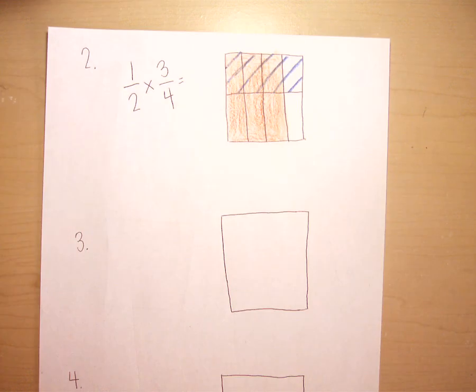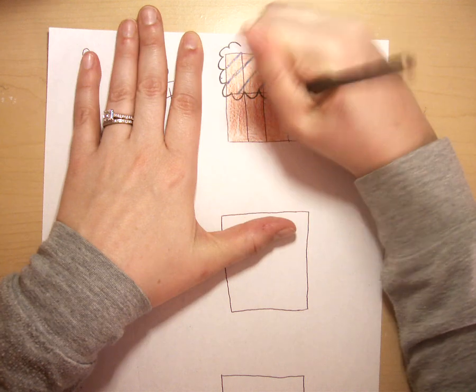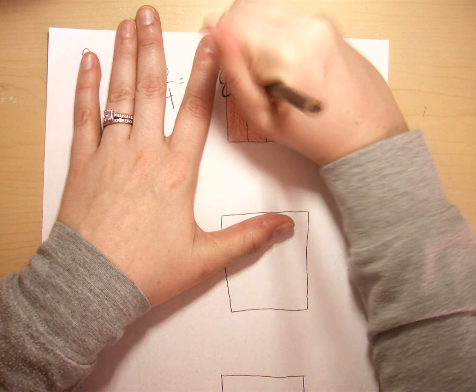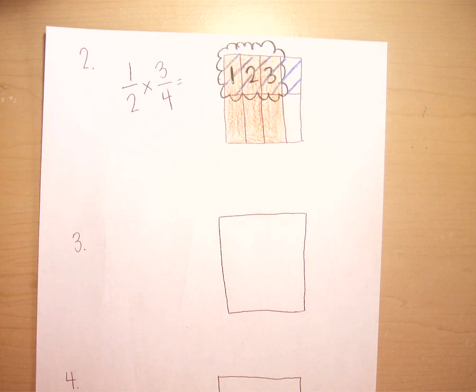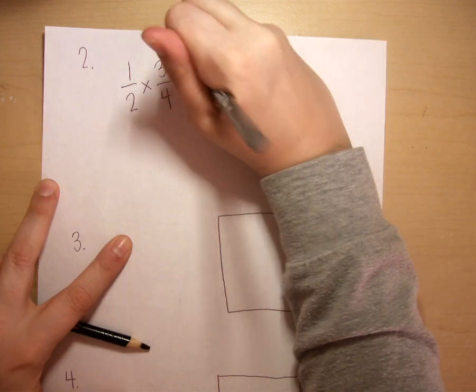And then I can see that my answer here, my numerator is going to be how many pieces are shaded and striped. And so when I look right here, I have 3 pieces that are shaded, which means they are triangles, and striped, which means they are painted blue. So my numerator is going to be 3.